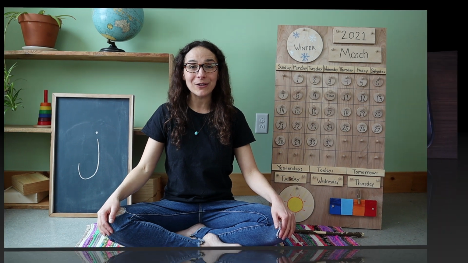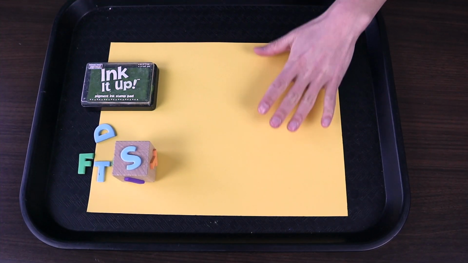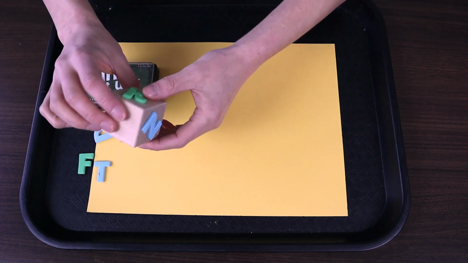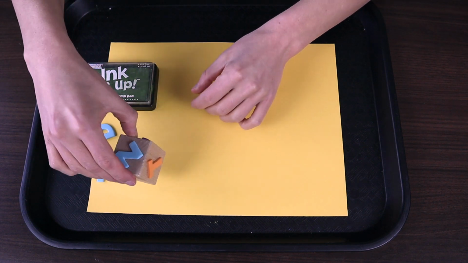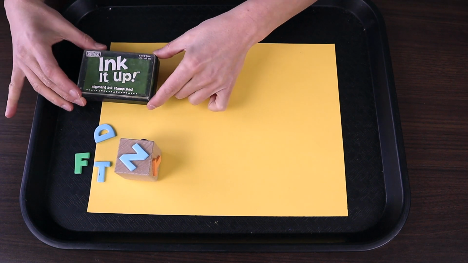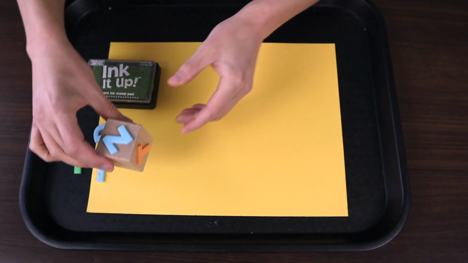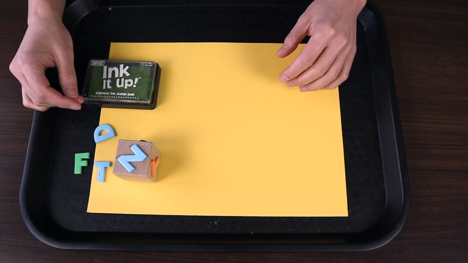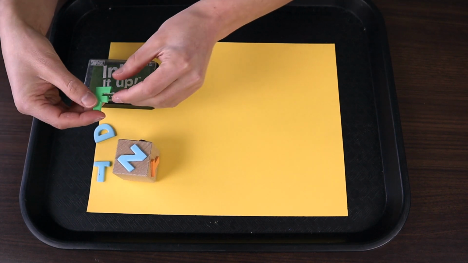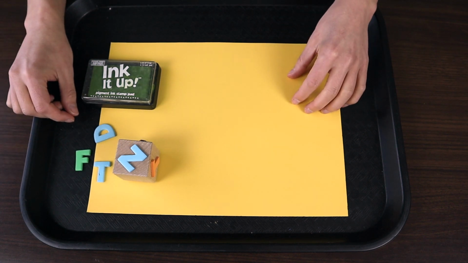Come on, let's go. For today's work, you will need a piece of paper, a cube. I just used a wooden block like this. You will need some foam stickers and an ink pad. Now, if you don't have a block similar to this, instead you can use plastic bottle caps or small flat rocks, and you can press the foam stickers on those instead for the base of the stamp.